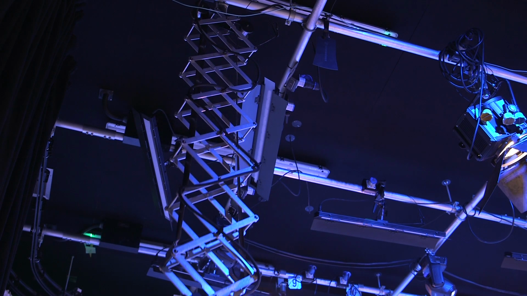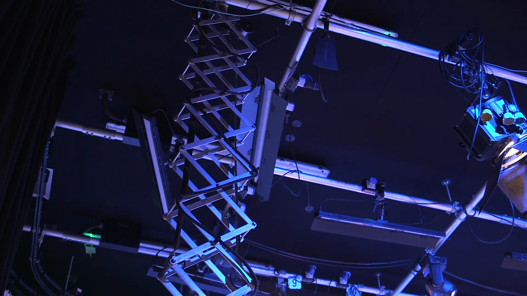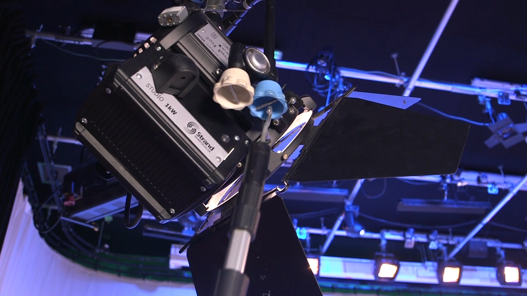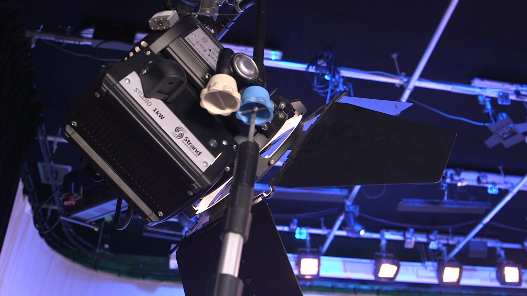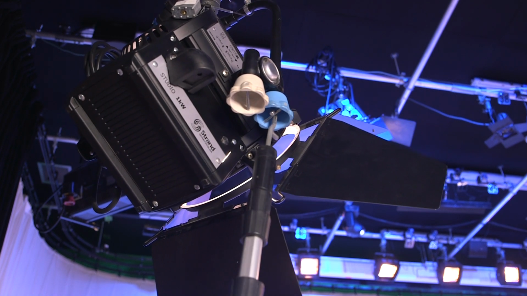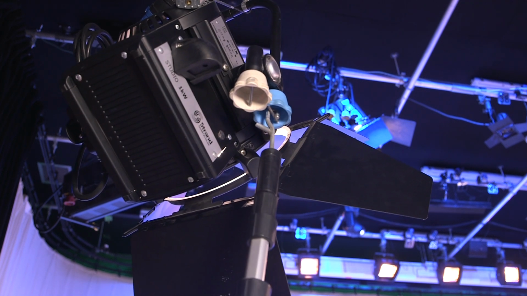You can also use this pole to adjust the pan and tilt of most of the fixtures, not just those on pantographs. To adjust the pan, use the lighting pole in the blue dial on the side of the fixture and turn the pole. This will then move the fixture. Then repeat the process with the other dial to adjust the tilt.